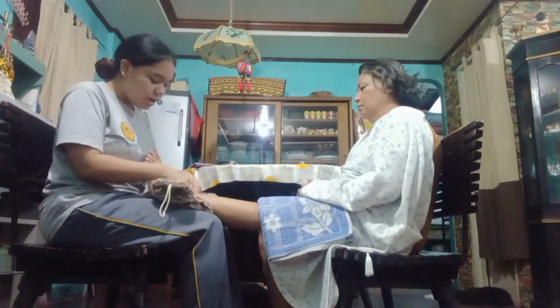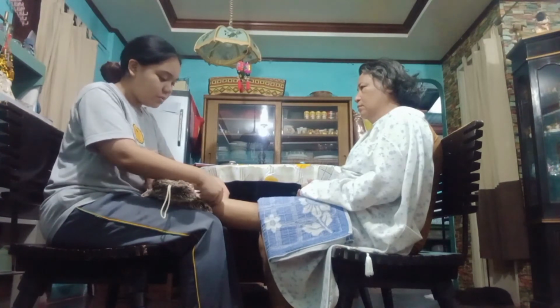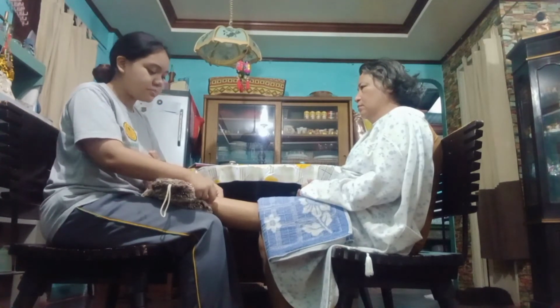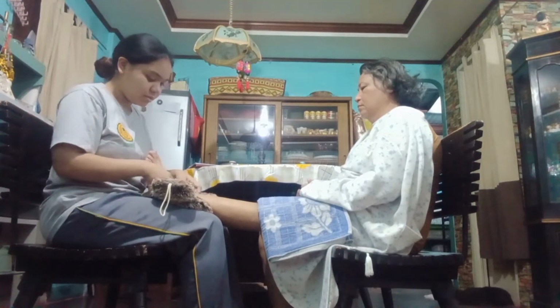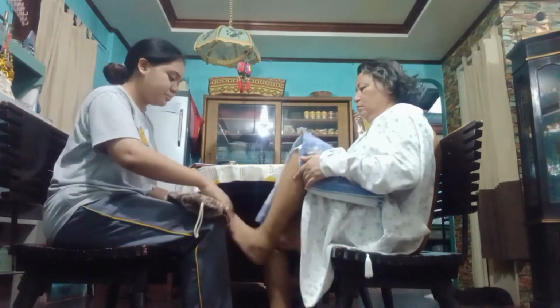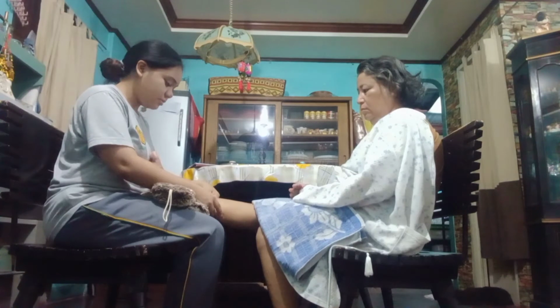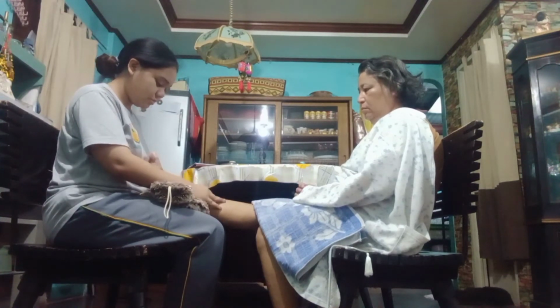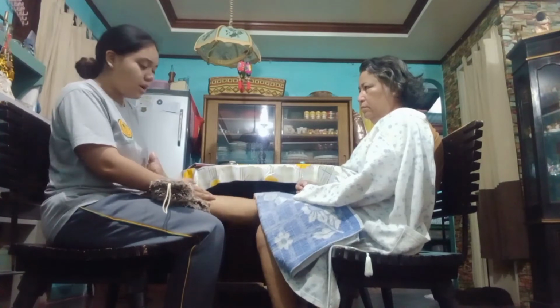In checking the patient's edema, we must see that the patient's skin goes back to its normal color. Now, in my patient's case, we don't see any presence of edema.